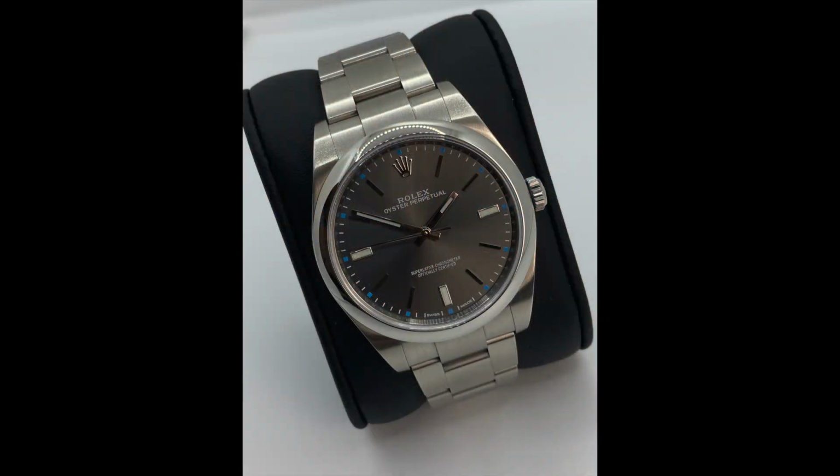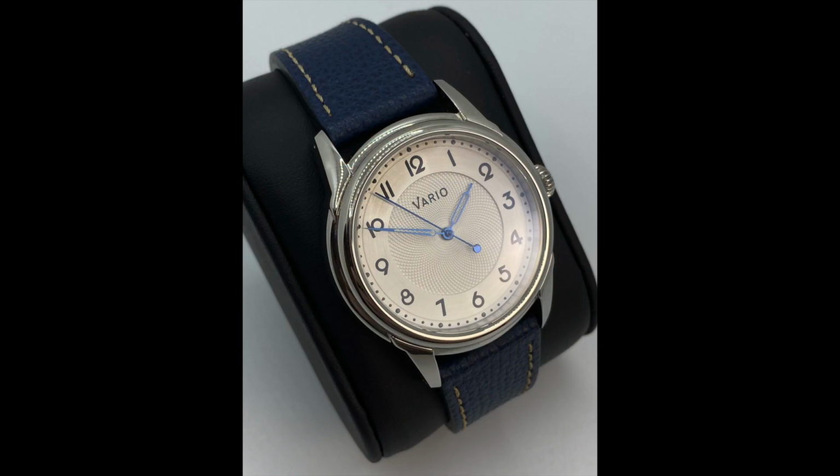3 of my favorite and most worn watches are just that, just so I can pick them up and go. Pick them up, set the time, that's it, go. No frills, no fluff. The Rolex 114-300, dark rhodium, beautiful, simple. Throw a date on that, sure, like the date just ugly. There's my Vario, just simple. 20 twists of the thing, set the time, run out the door.